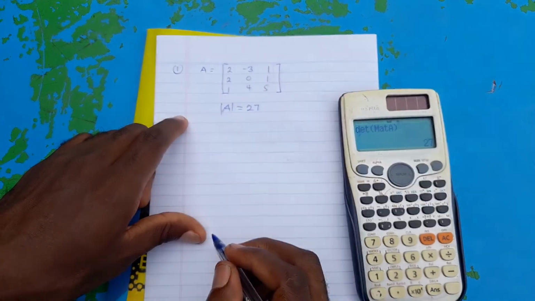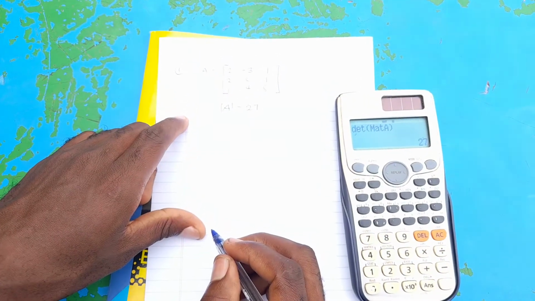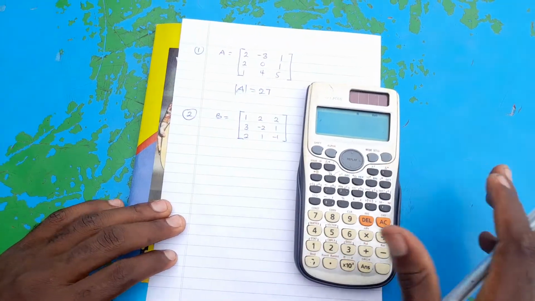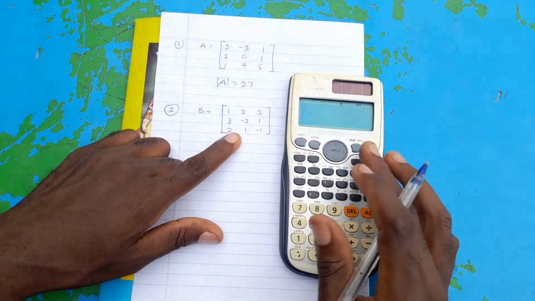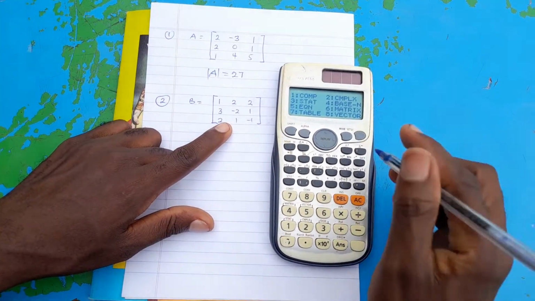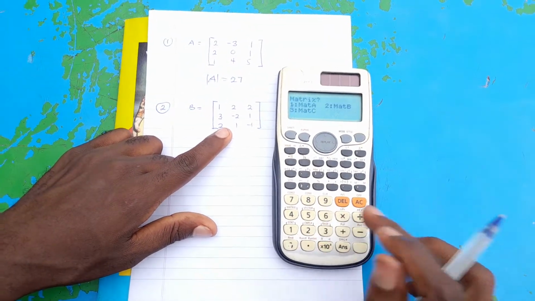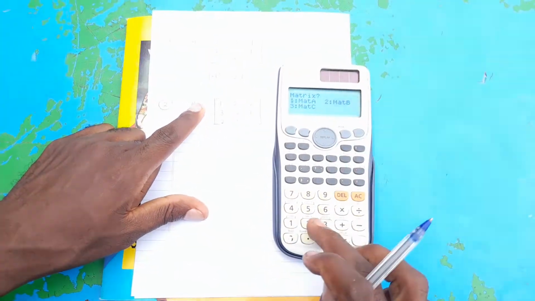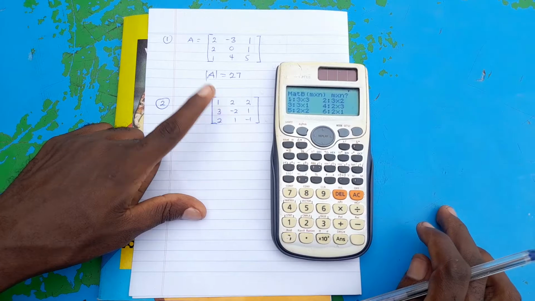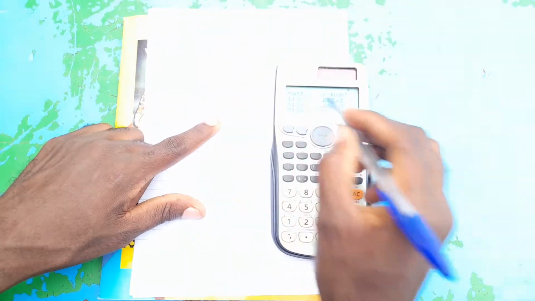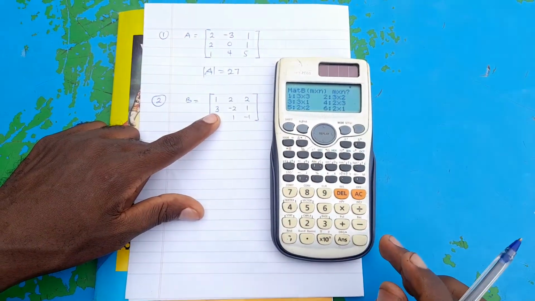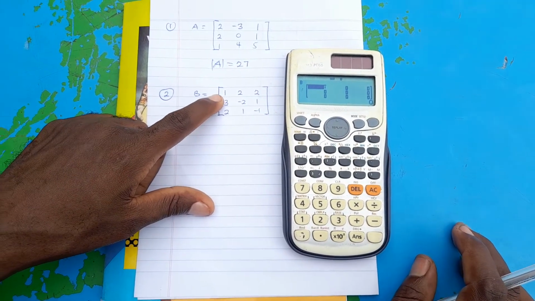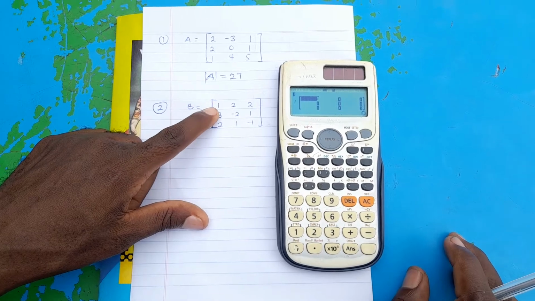We'll solve a second example so that you know the concepts. The same approach, go to mode on your calculator and select 6 for matrix, so 6. What's the name of the matrix? It is matrix B. So select 2 for matrix B. Which type of matrix is this? This is a 3 by 3 matrix. So select 1 for 3 by 3.